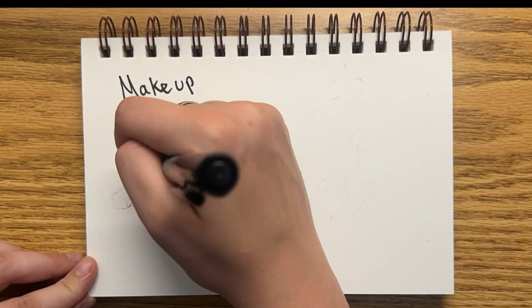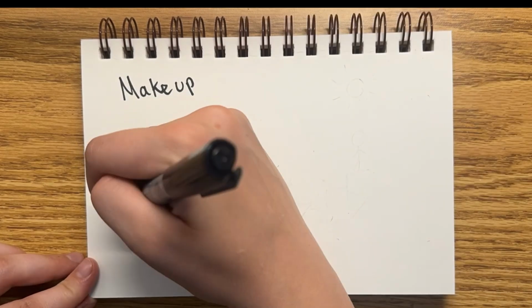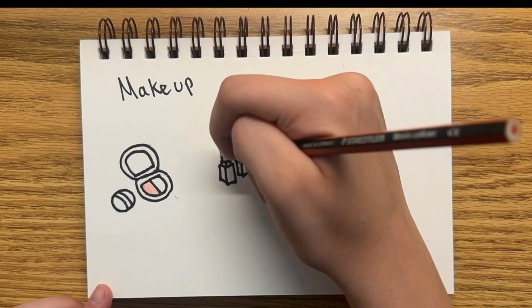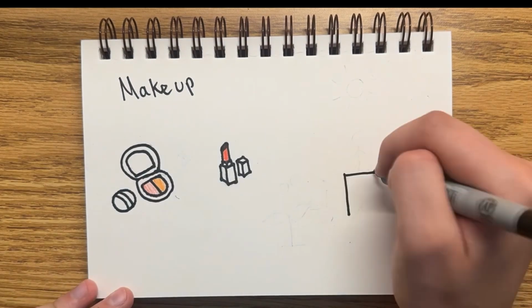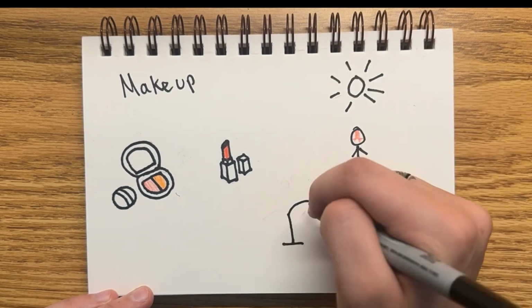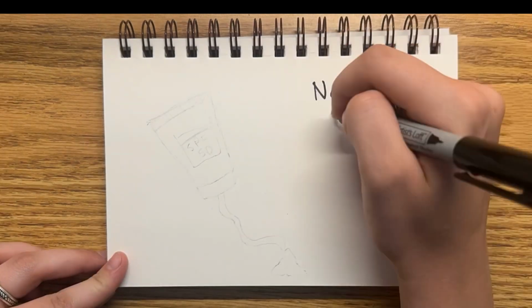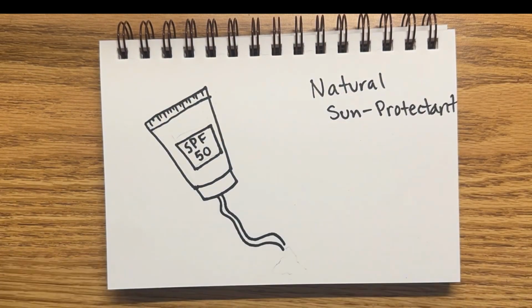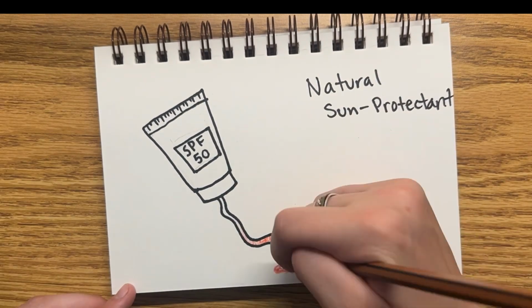Red ochre can be naturally found in most places around the globe. As a result, it has been used in various ways in different cultures throughout history. In ancient Egypt, they used red ochre for makeup during religious ceremonies because it symbolized the life-giving power of the sun. Many ancient cultures also put red ochre on their skin because it was a natural sun protectant and form of insect repellent.